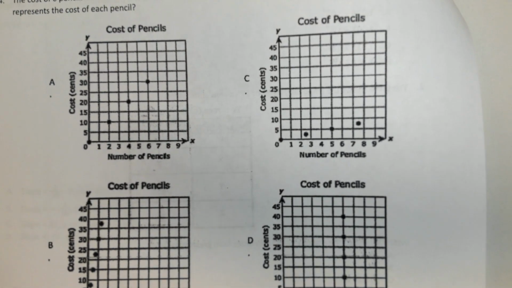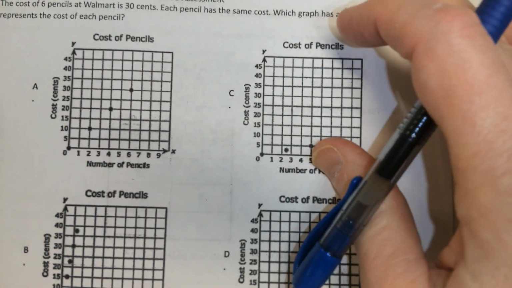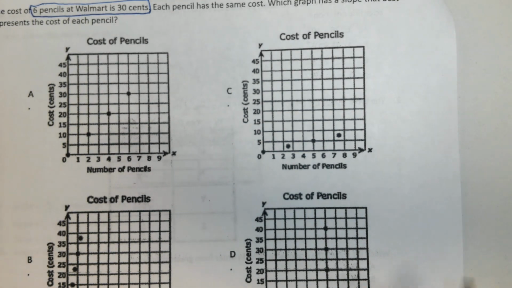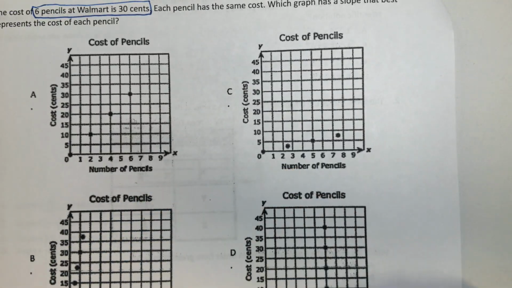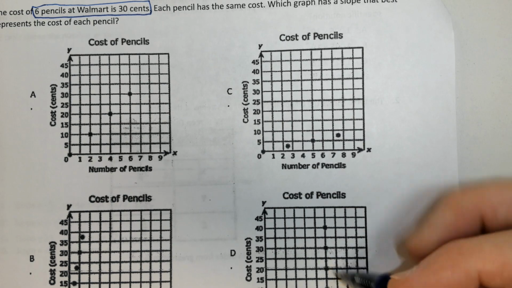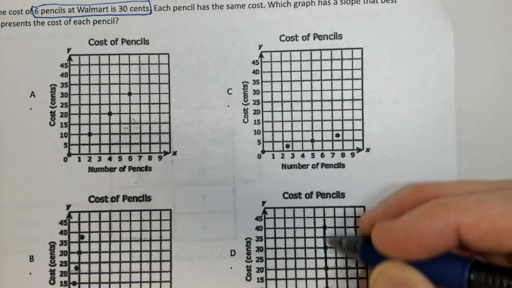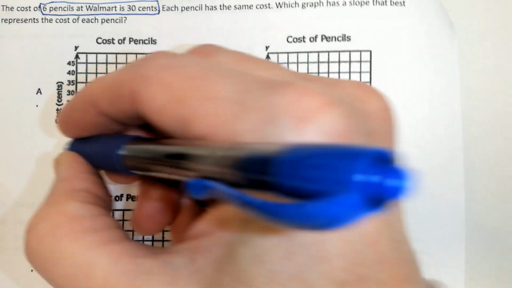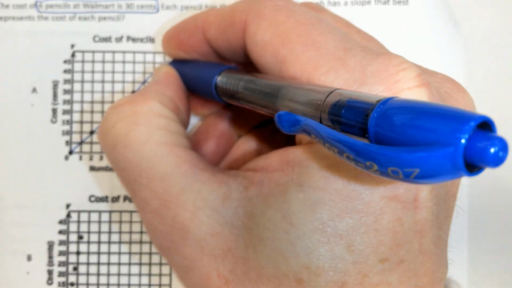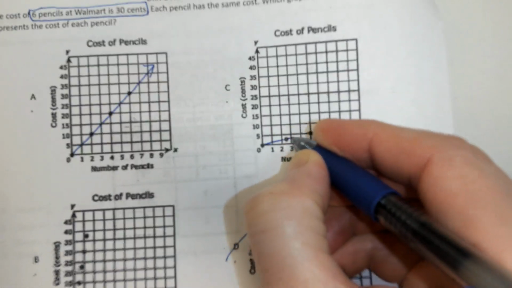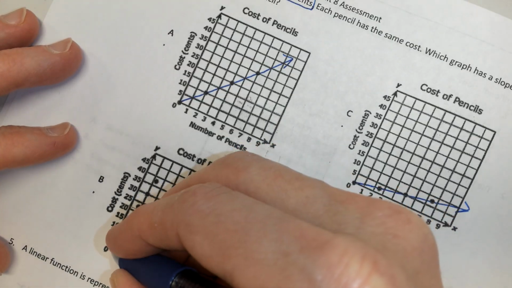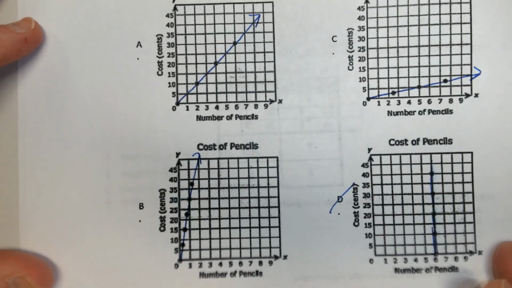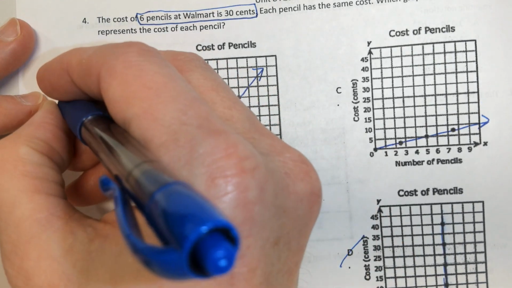All right. Now, in this particular case, I've got 6 pencils at Walmart for 30 cents. Okay? And I see all of these graphs that have been given go through the origin. Well, actually, this one doesn't. This one's not an answer because it just goes straight up and down. So we can already decide right now that is not an answer. Okay, but I do have 3 lines, and if I connect these dots, I'm going to have 3 different lines that start right at the origin, and we know if it starts at the origin, it's called unit rate.